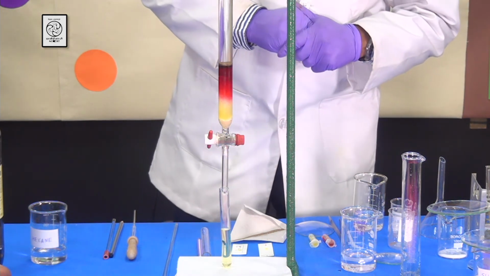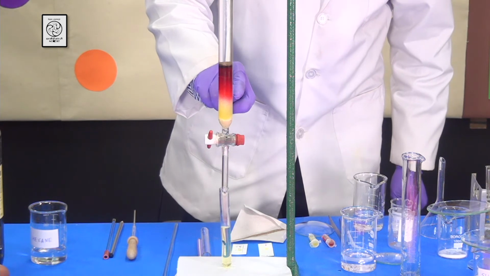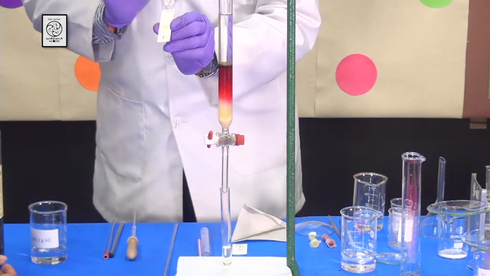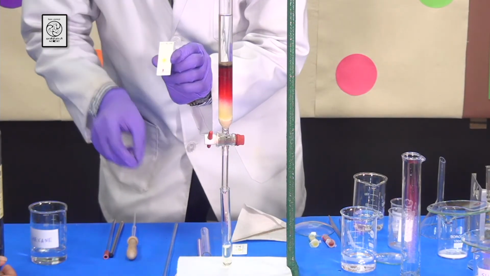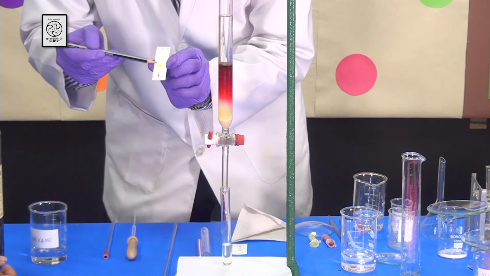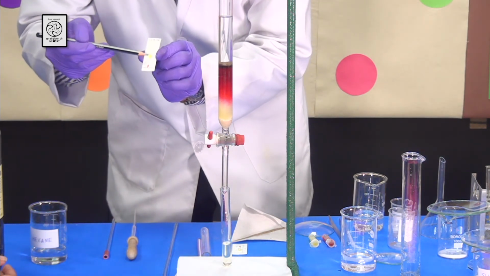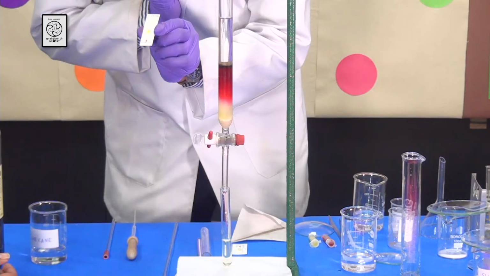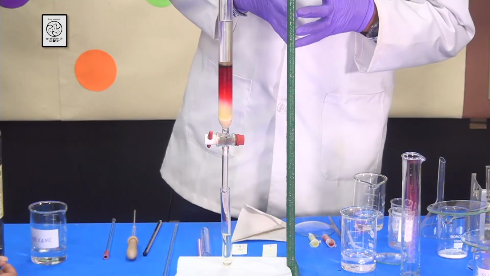Yes, sir. You can actually see a very nice space between the red one and the yellow one. There is a gap, which says that the separation is very good. There is the same gap between the yellow one and the red one, which says that the separation is following the same as the TLC. Now, students, you can observe carefully that most of the yellow compound is already eluted.